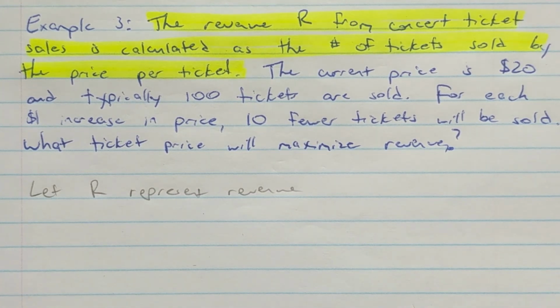I need to figure out how many times to increase the tickets by $1, so then I can figure out what the new ticket price is going to be.